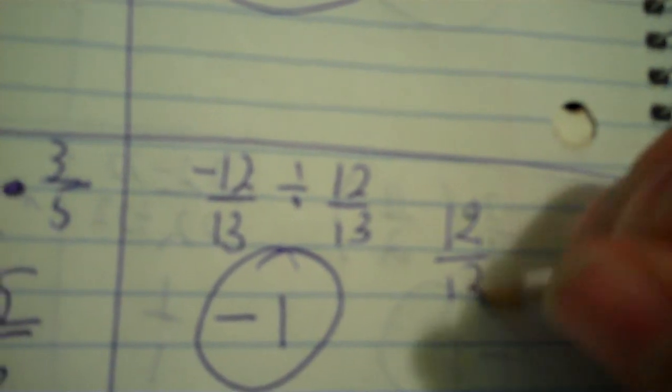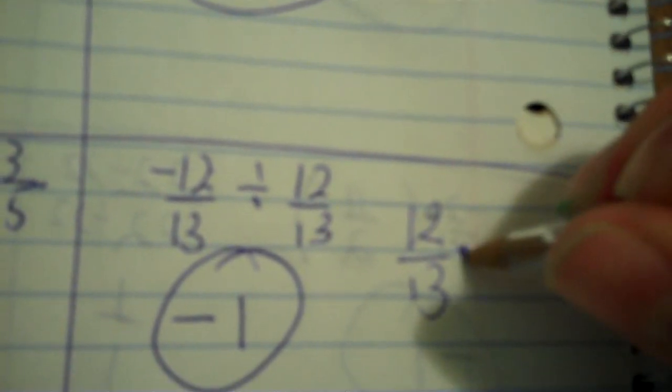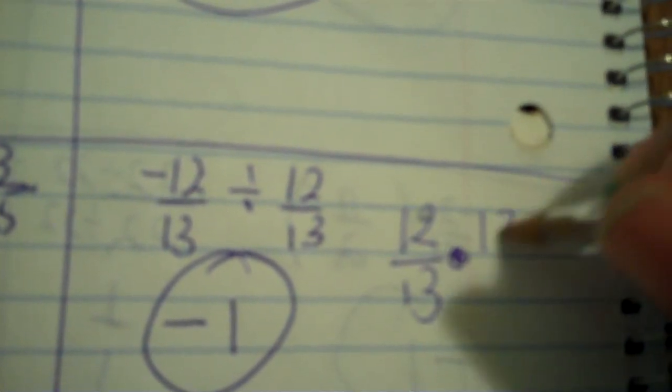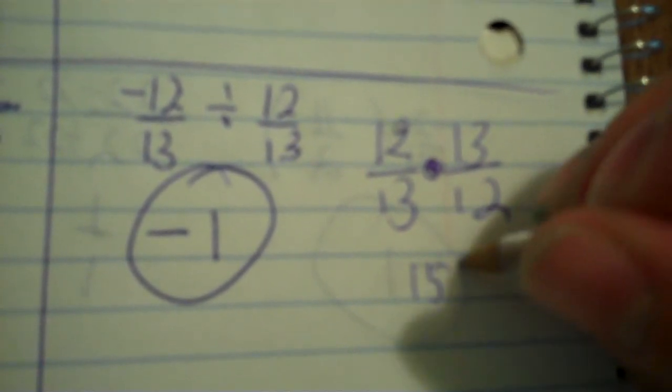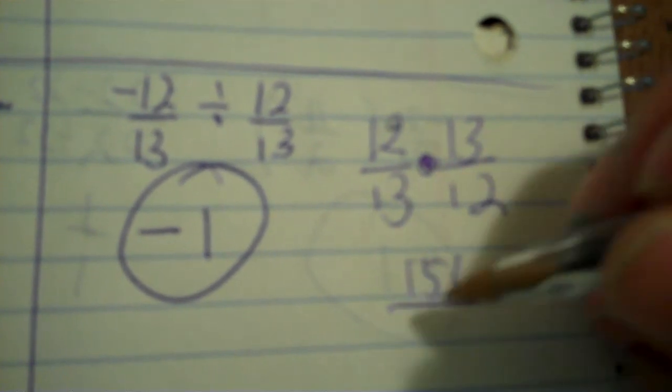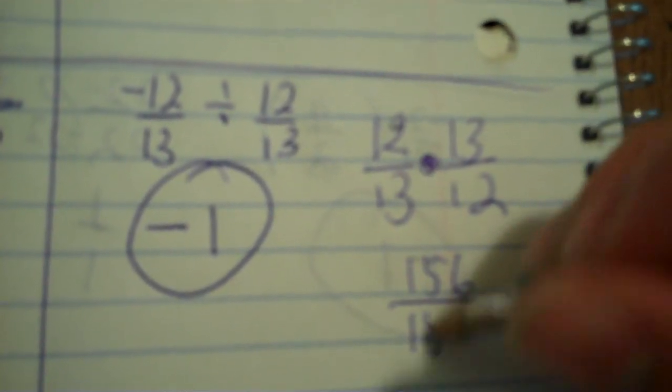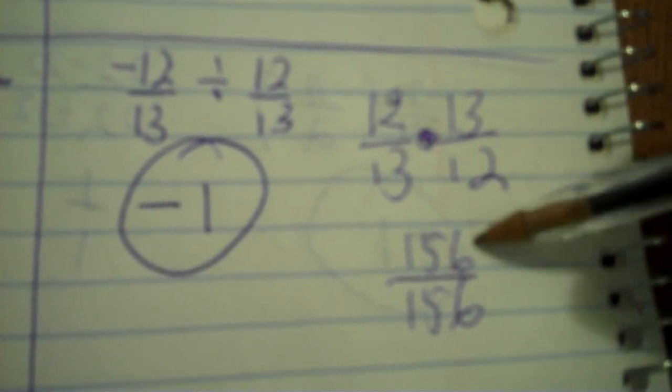So negative 1. Now to get that without a calculator, you go 12 over 13, change that to times, you'd flip that to 13 over 12. So 12 times 13 is 156, and 13 times 12 is 156. And then we divide those and it's 1. Okay? Anything divided by itself is 1.